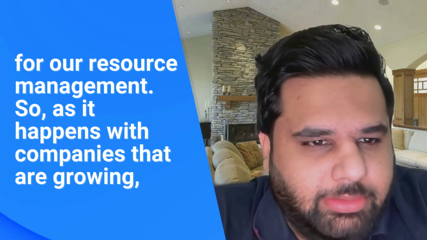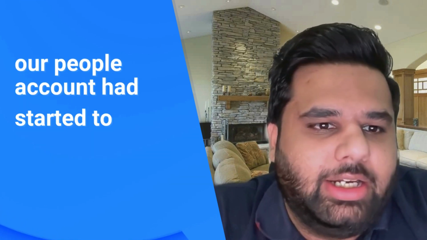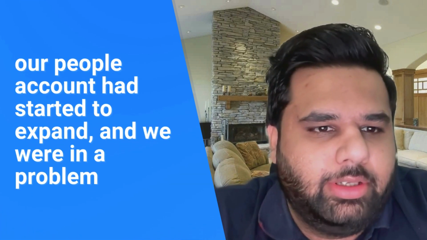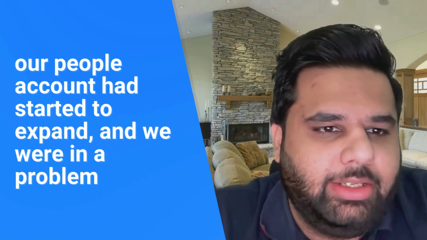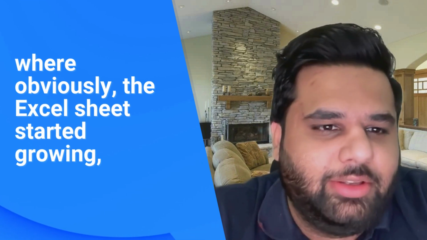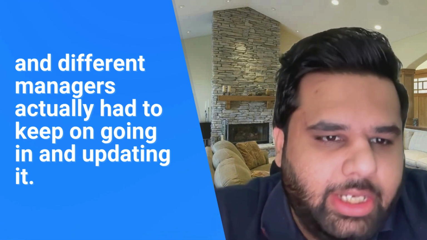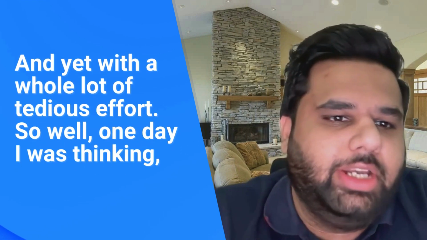I had a problem. We were previously using Excel sheets for our resource management. As it happens with companies that are growing, our people count had started to expand, and the Excel sheet started growing, and different managers had to keep going in and updating it. It was a whole lot of tedious effort.